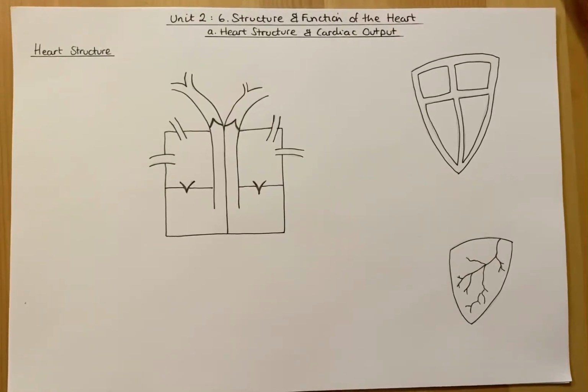So this video will cover the heart structure and cardiac output section of the cardiovascular disease and cardiovascular system section of Unit 2, the higher. So I'm going to cover the heart structure, which will mainly be a review of the National 5 course, and then a little bit of higher content will cover the valves. And then the second part of this will cover cardiac output.